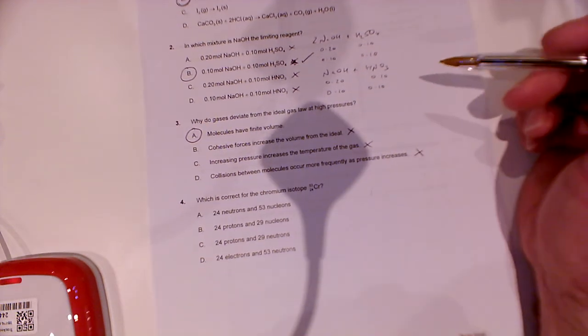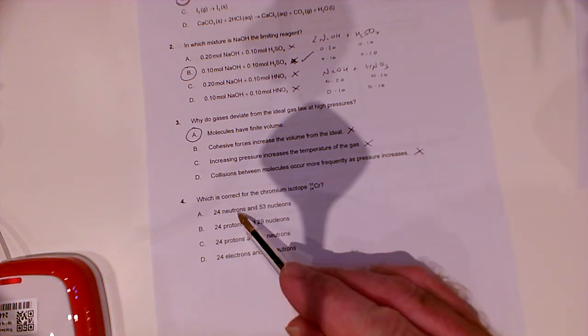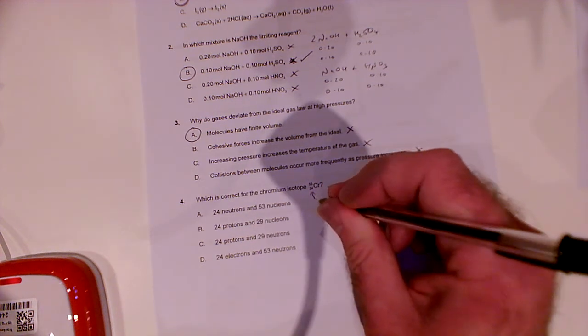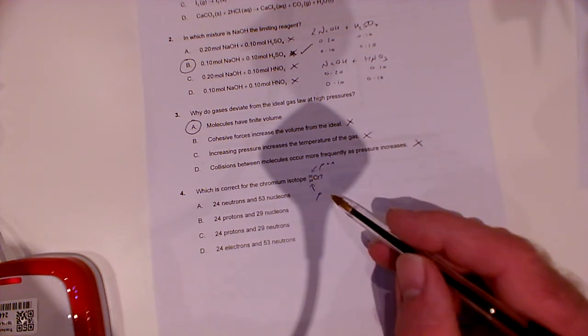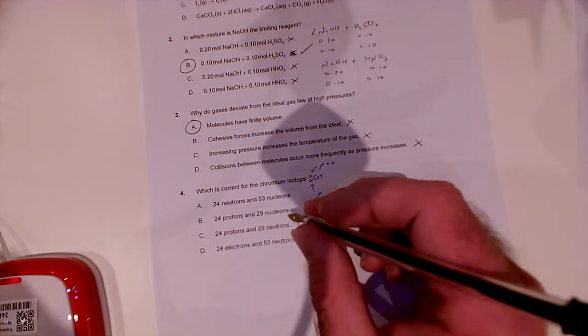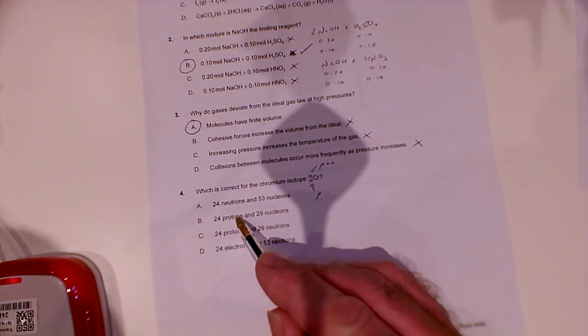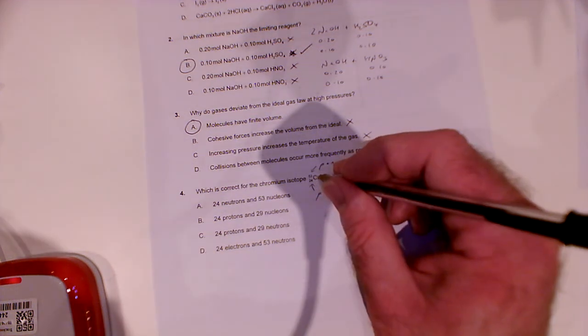Number 4, which is correct for the chromium isotope. So it's 53, 24 chromium. So we've got 24, well, that's the number of protons, remember, and this is protons plus neutrons. So 24 neutrons, well that can't be right because it'd be 53, take away 24 would be the number of neutrons. So it could be either of these because it's an atom, so 24 protons. Similarly, it could have 24 electrons. And then, okay, how many neutrons have we actually got?